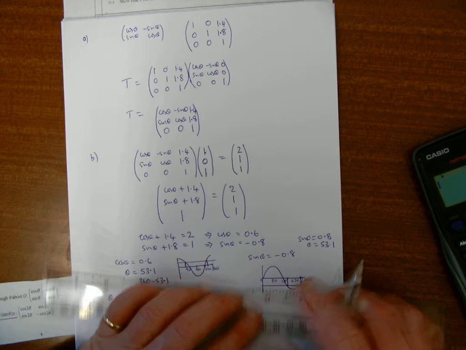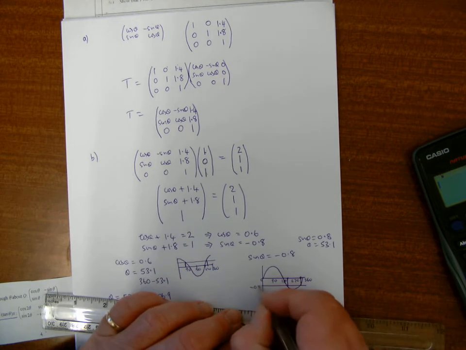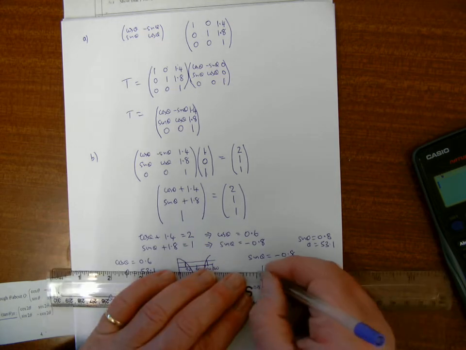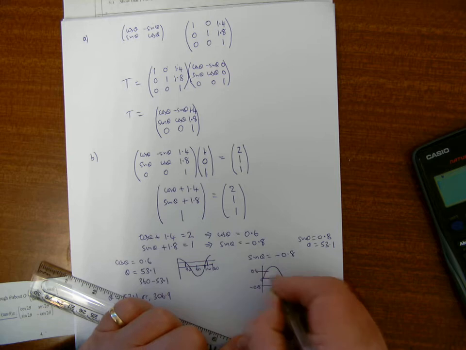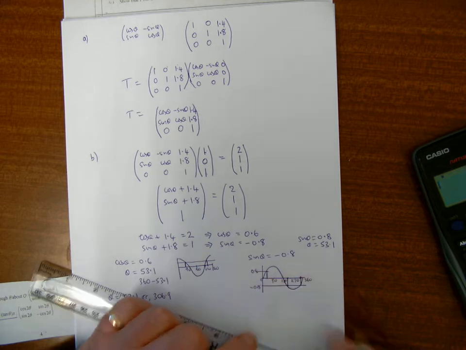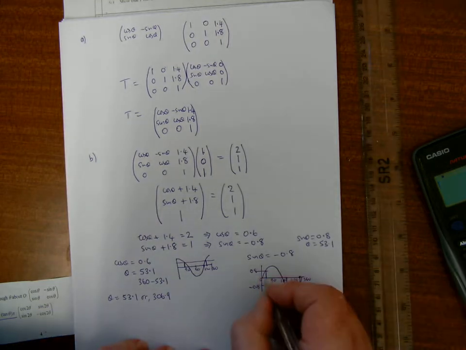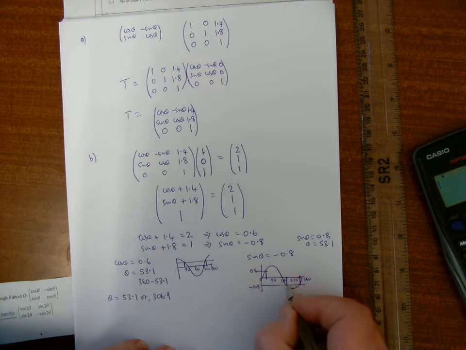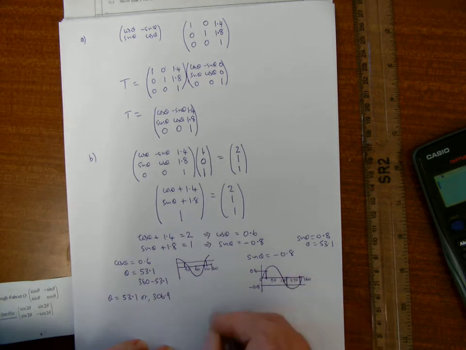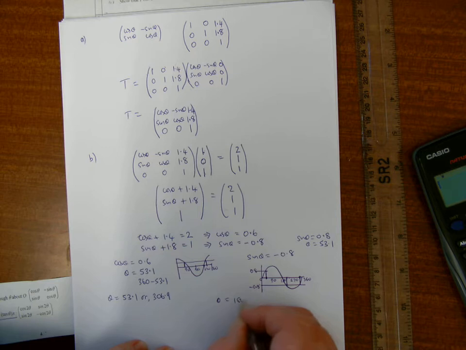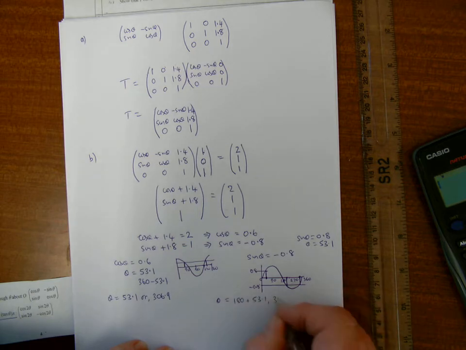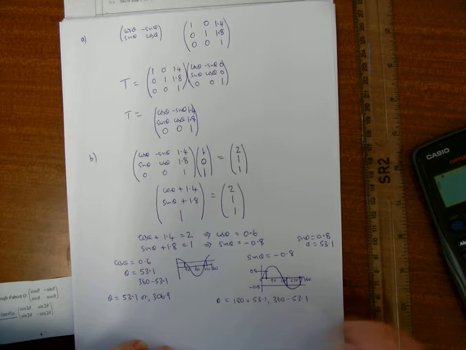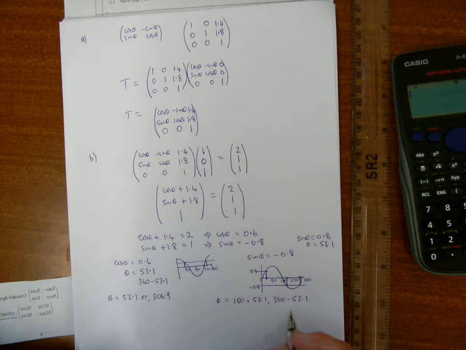So positive 0.8 is 53.1, so the value there is 53.1. So my two answers are 180 plus 53.1 and 360 minus 53.1. I can see the common angle.